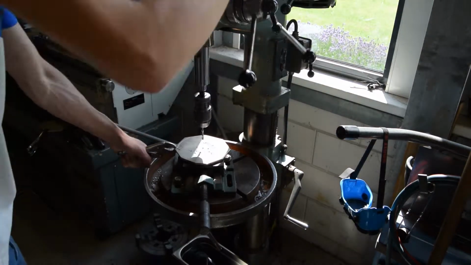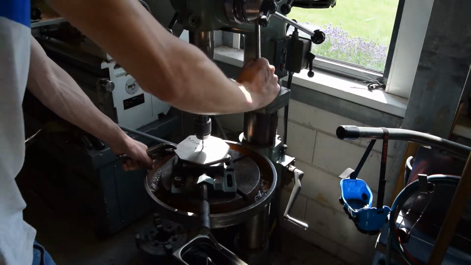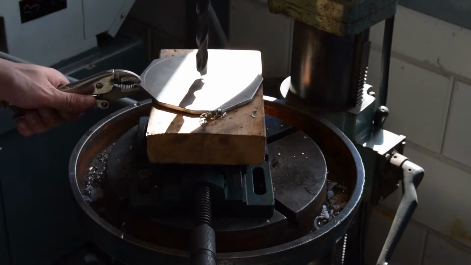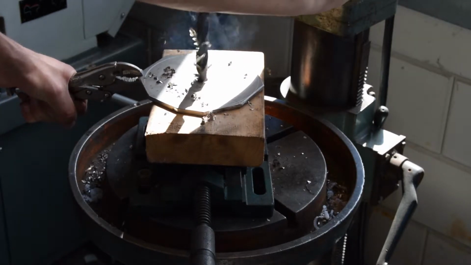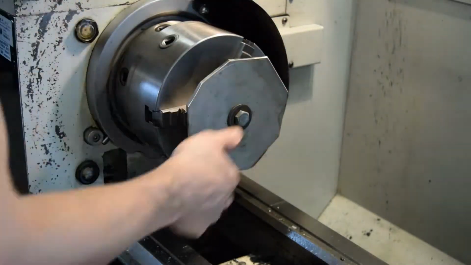By drilling a hole in a piece of plate, it's easier to chuck it up in the lathe and to make the outside diameter round. Using a bolt to secure the plate to the lathe chuck.